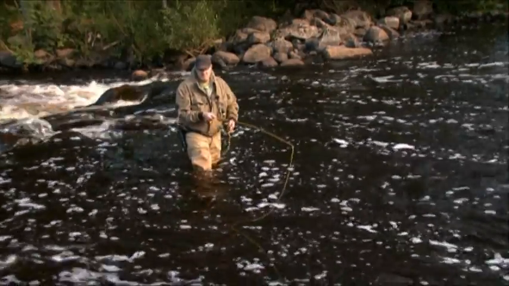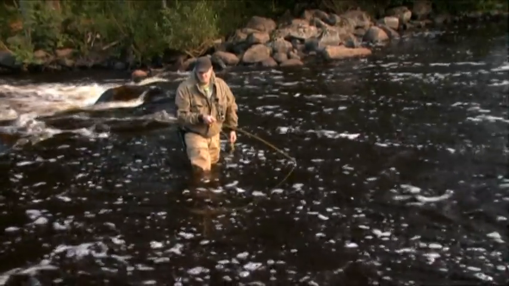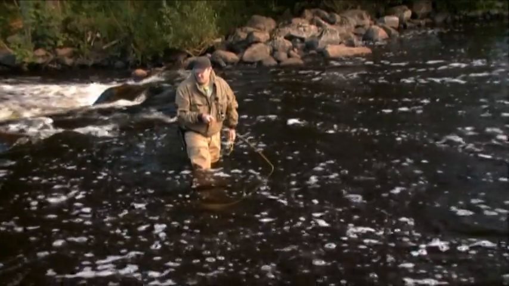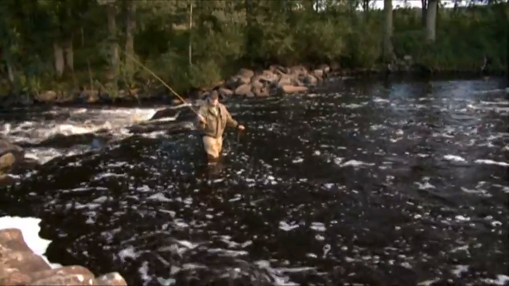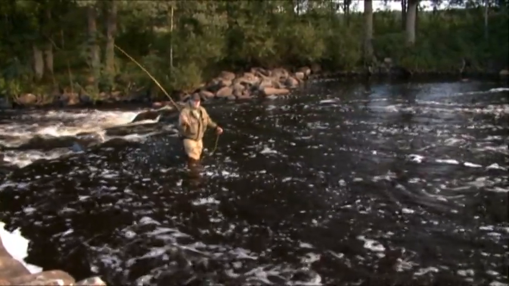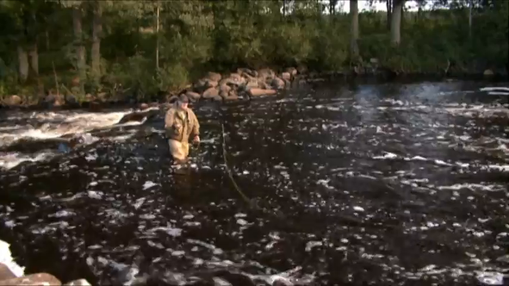Niklas decides to cast his flies straight upstream and then let them drift down in one of the foam streams. He watches the end of the tippet and the line at all times. The slightest movement against the current could mean that a fish has taken one of the flies.